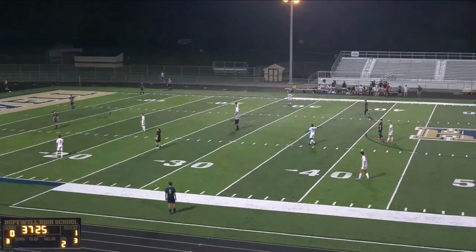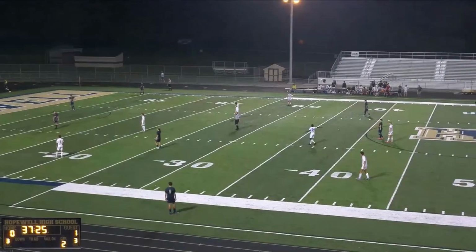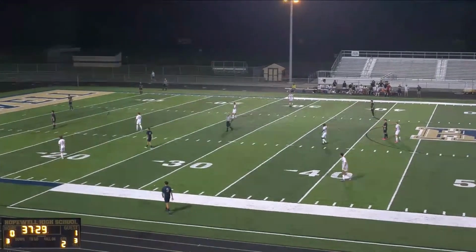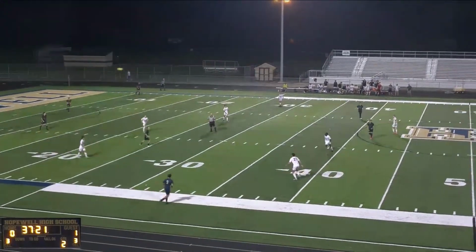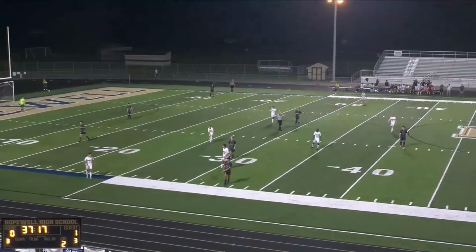So in this situation here, I'm just looking to play it short, probably to my left back. He has plenty of space to take a touch, get his head up, and advance the ball to the next level. In my opinion, it would be useless to try to play the ball big up the field here. We're just too spread out and we can't work together.